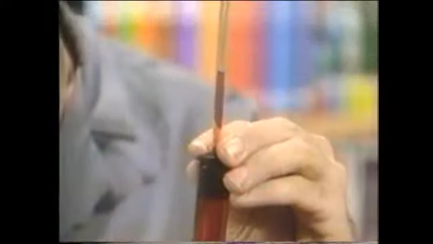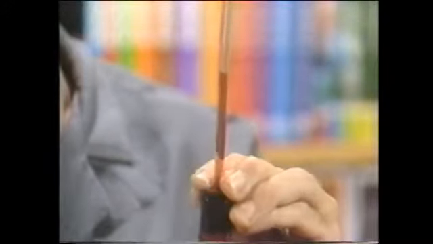Some of it will overflow. That's the way it's supposed to work. We don't want any air bubbles in here. As they press down on the glass tube and the stopper, you'll see the level of liquid rising up the tube.